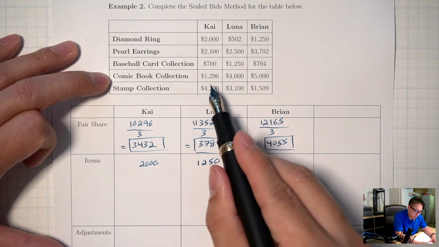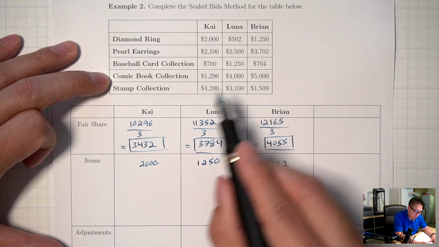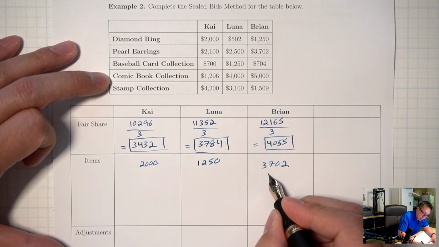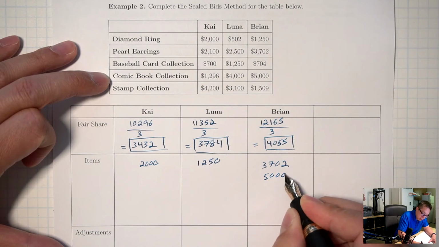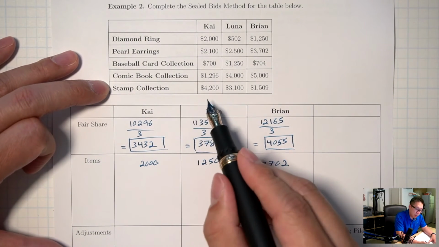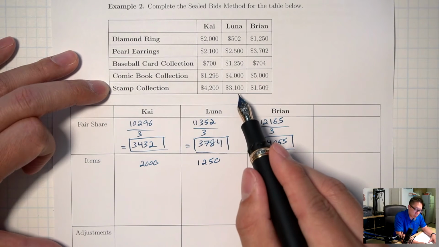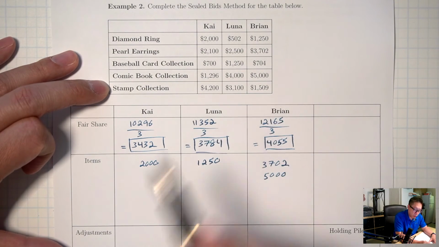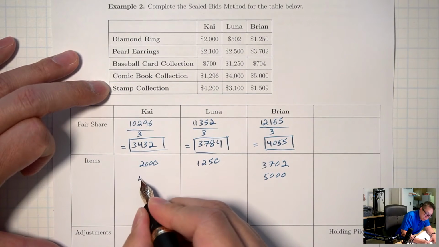Comic books, 1,296, 4,000, 5,000. So Brian at 5,000 is going to get the comic book collection, which is worth 5,000 to him. And then stamp collection, 4,200, 3,100, 1,509. So 4,200 is going to get it.